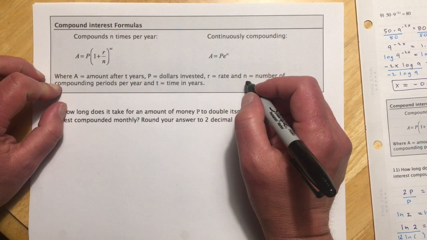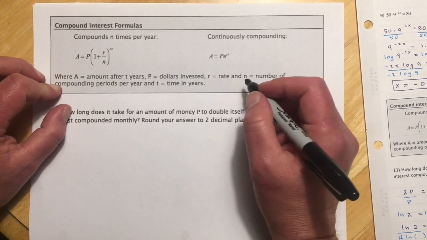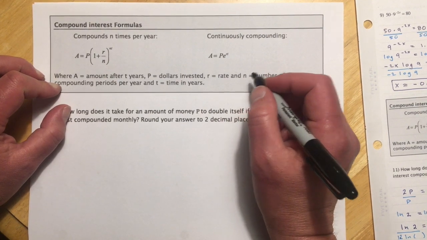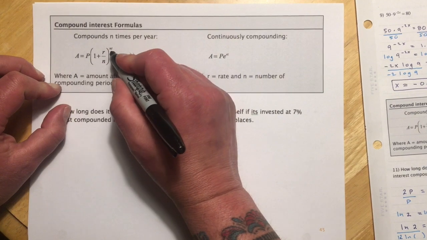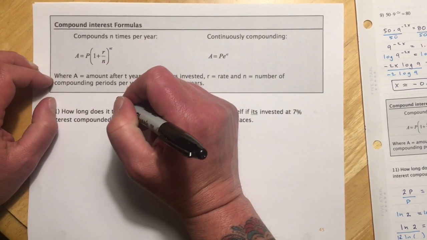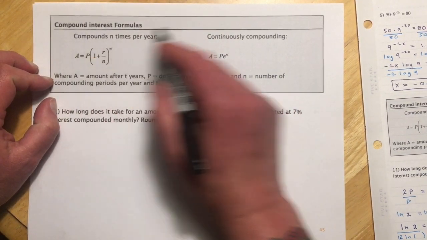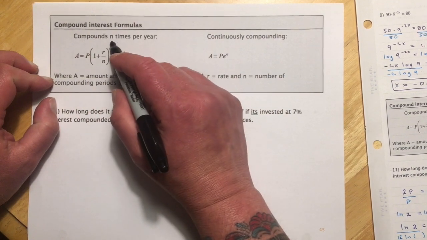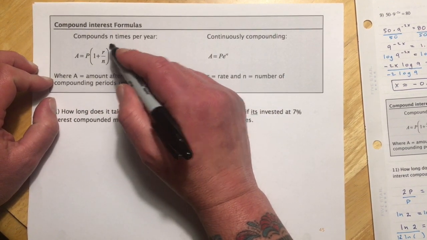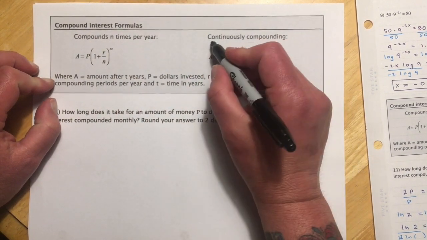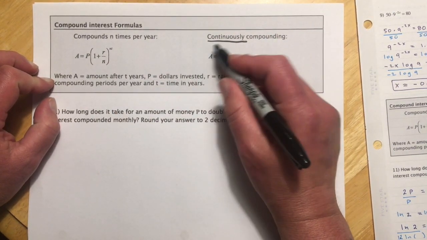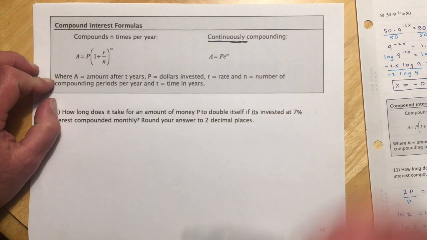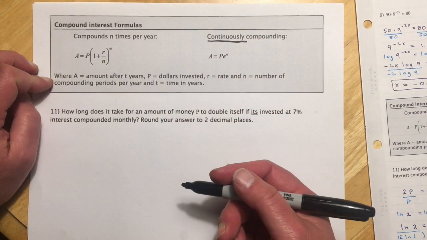So like if it was quarterly, N would be 4. If it was monthly, N would be 12, for instance. If it was annual, N would be 1 because it's only compounded once per year. And then T is the amount of time the money was invested. And we have two formulas. One compounds N times per year, so that's like quarterly, monthly, daily. And then we have continuously compounding, and it's that "continuously" that you'll see in the problems that tells you you're using this formula, which means every moment the money is compounding.